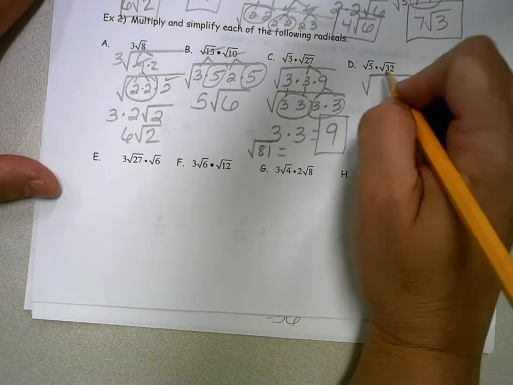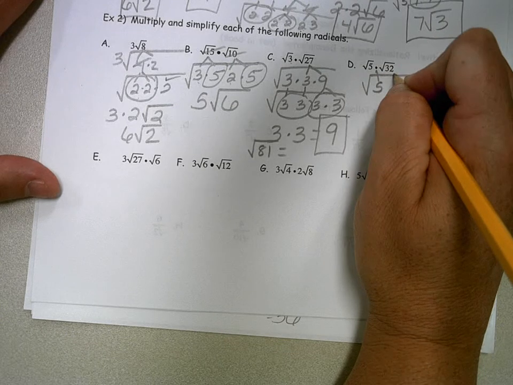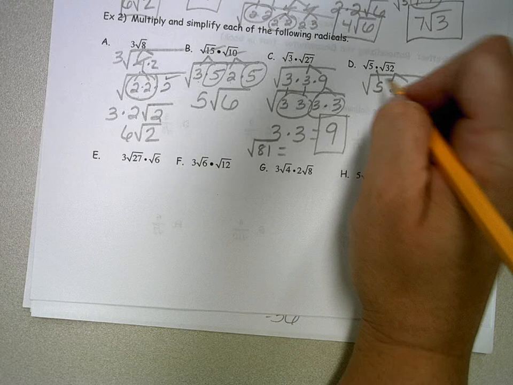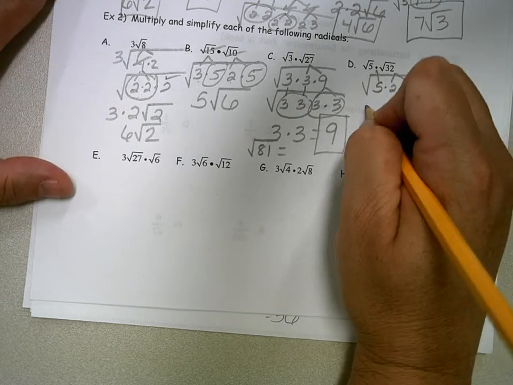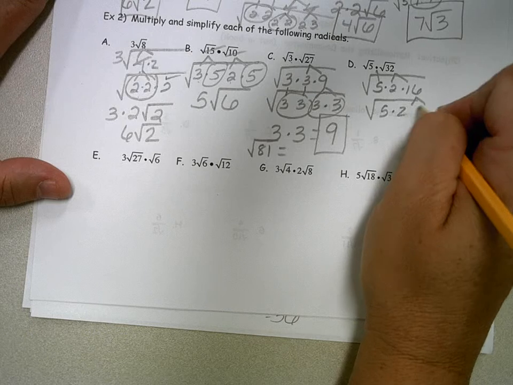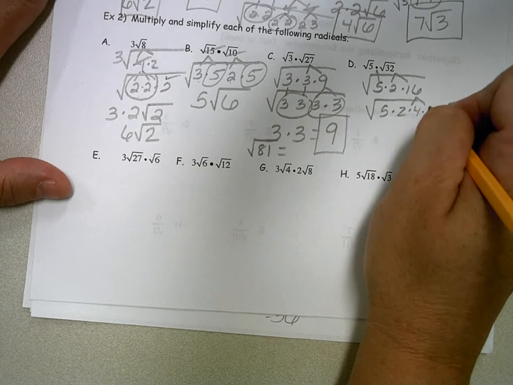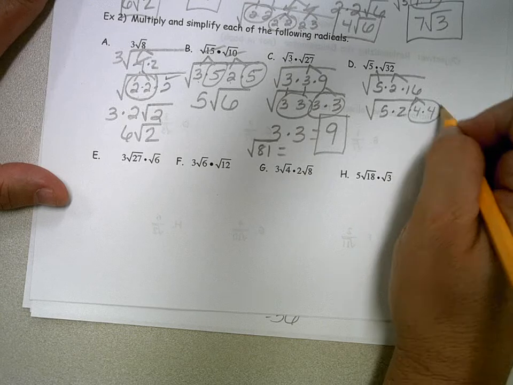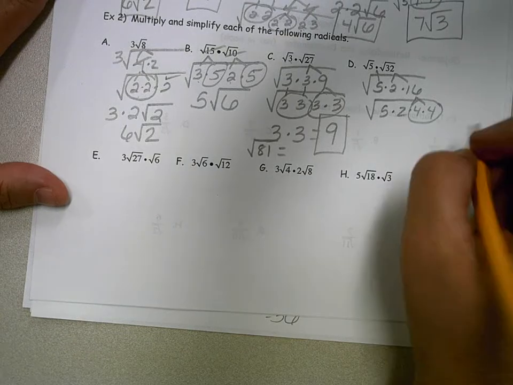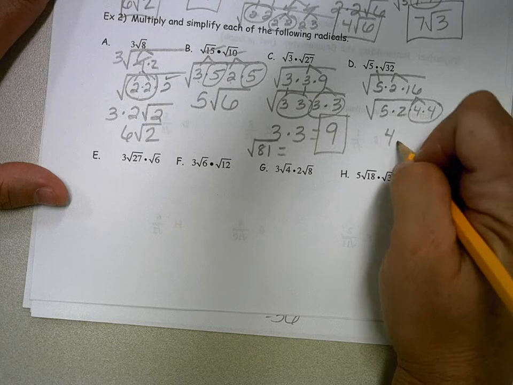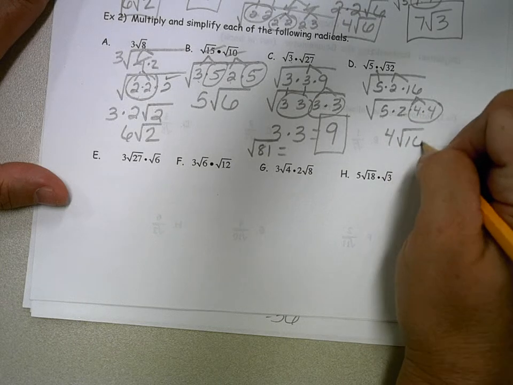Letter D, the 32, I'm going to break into a 2 times 16. In that 16, I'm going to break into a 4 times 4. So that is a pair. Comes out in front of the square root sign. 5 times 2 is 10.